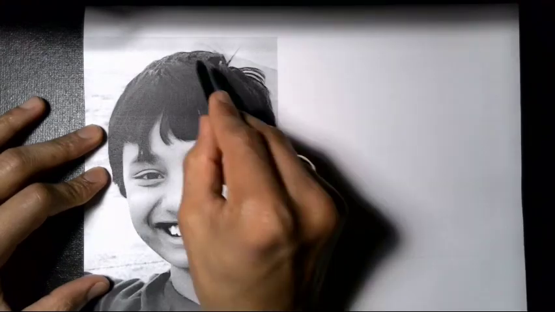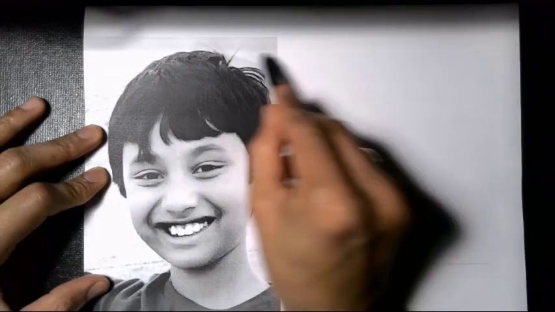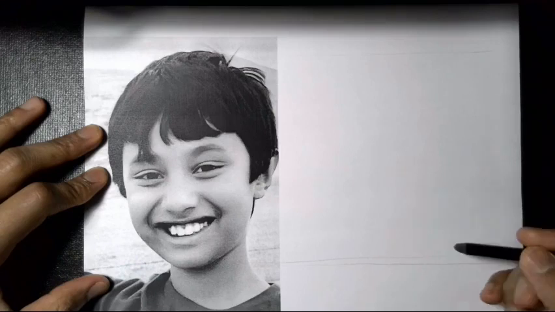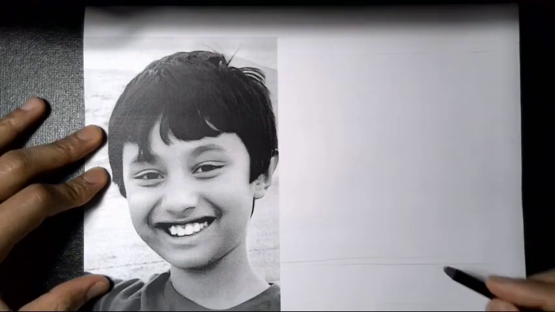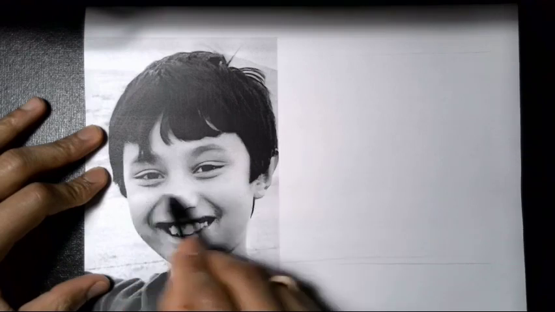That would be where the chin line would be, and that would be where the head would be, and overall a measure of the width.